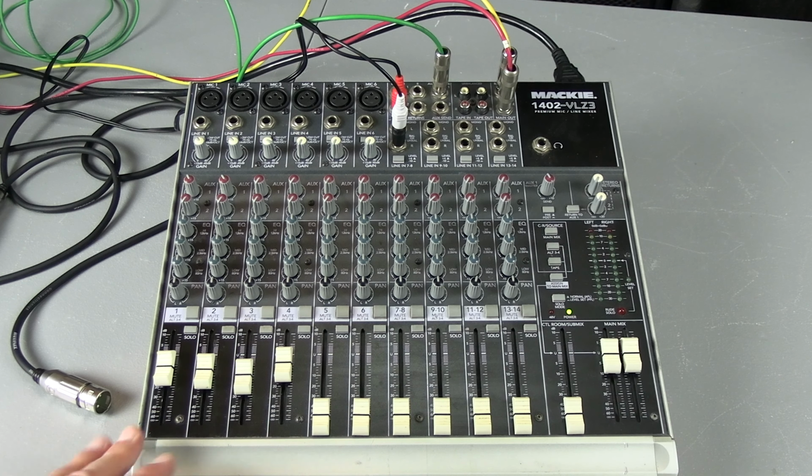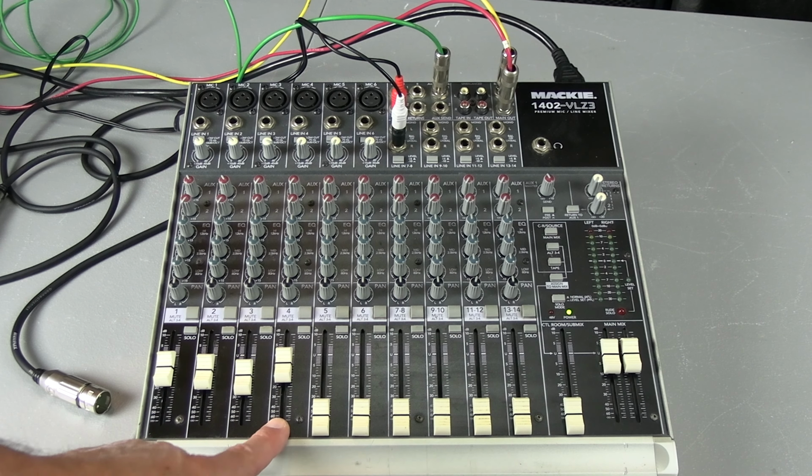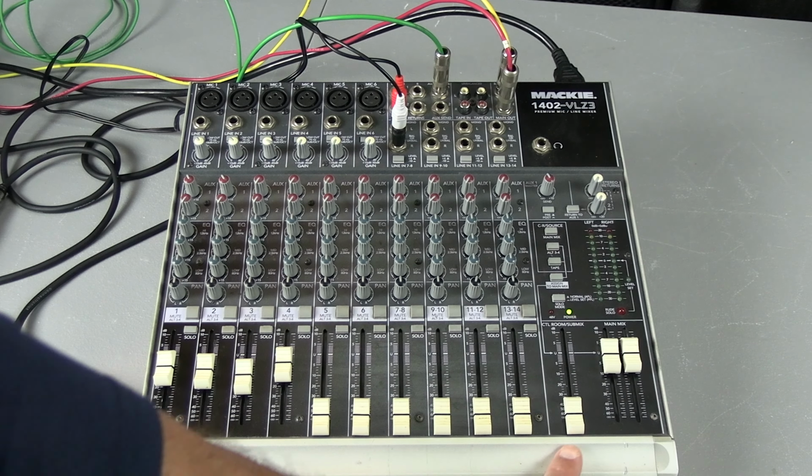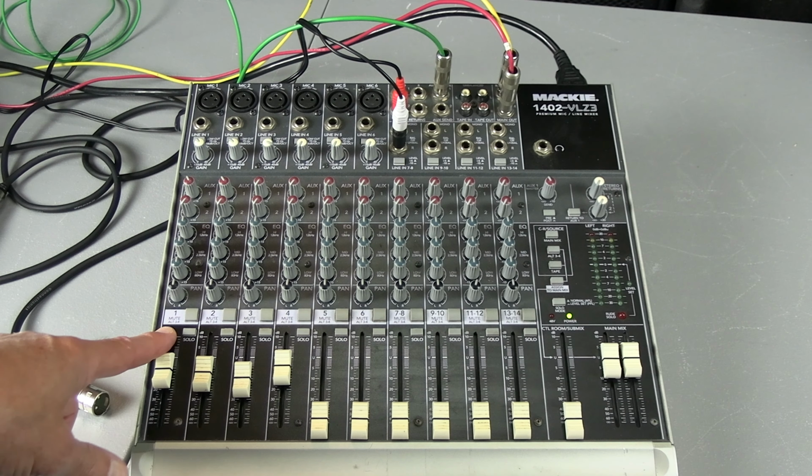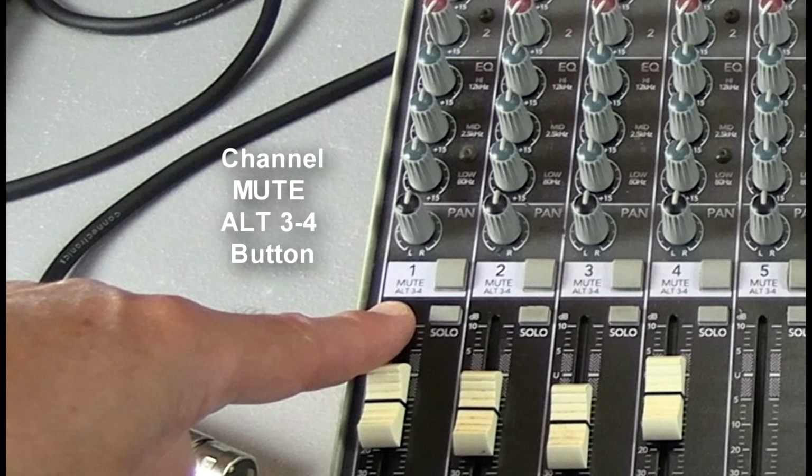So in order to fix that, the remedy for that is you assign these 4 mic channels to this subgroup. How you do that is you'll need to press the mute button, which is also Alt 3 to 4.